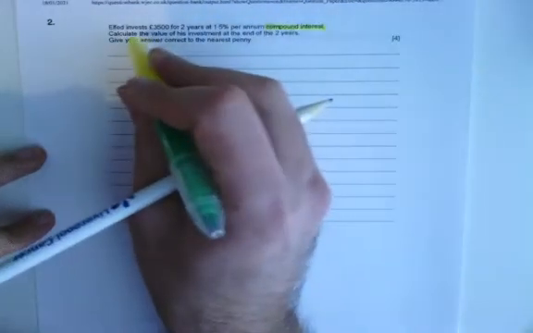So this one, Elford invests £3,500 for 2 years at 1.5% per annum compound interest. Calculate the value of his investment at the end of the 2 years. Give your answer to the nearest penny. Okay, compound interest. I would hope that most of you could just do this now. Remember that 1.5% interest, add that onto 100 and then turn that into your multiplier. Okay, and you're going to do start value times the multiplier to the power of however many years you've got. So pause the video, have a go at that one please.